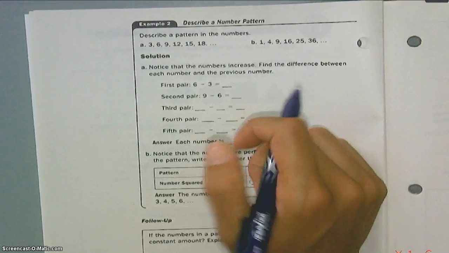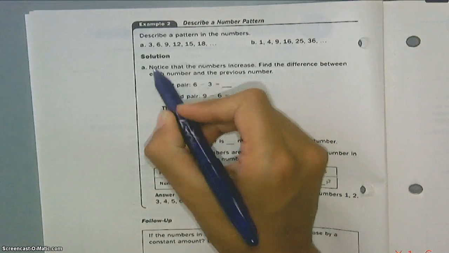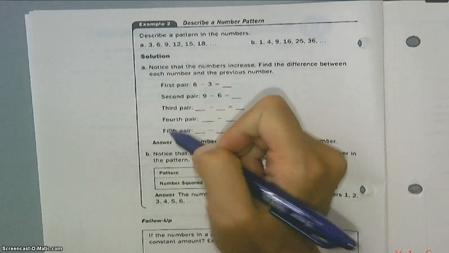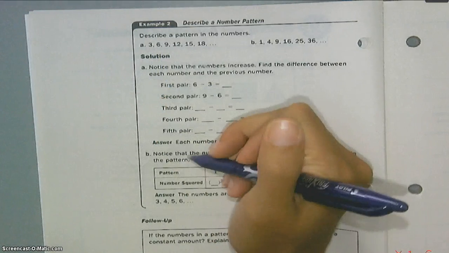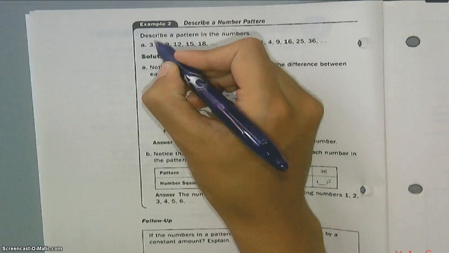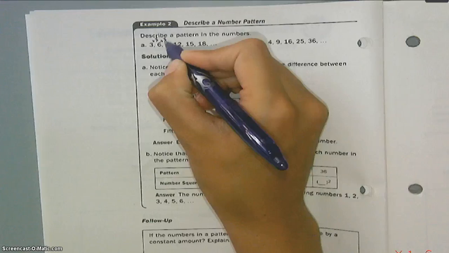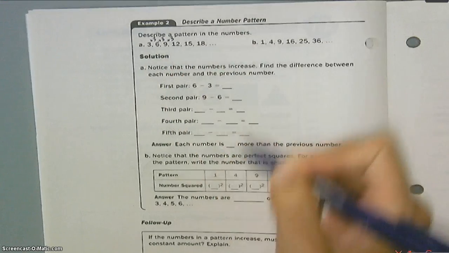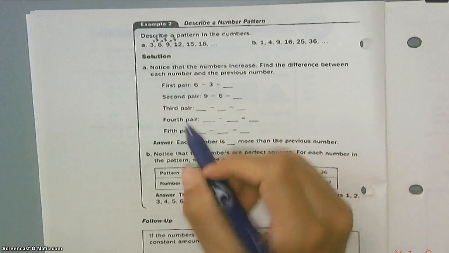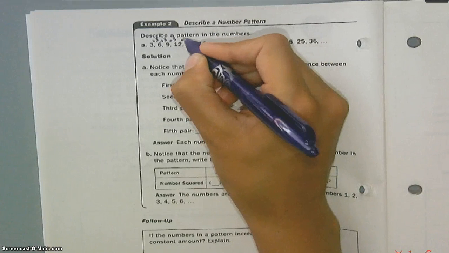All right, a pattern in numbers. Starting at 3, 6, 9. Well, we're going up. So we're either multiplying or adding. Let's check out adding first. If we add 3 to 3, we get 6. 6 plus 3 is 9. 9 plus 3 is 12. I'd say that we're going up by adding 3 each time.